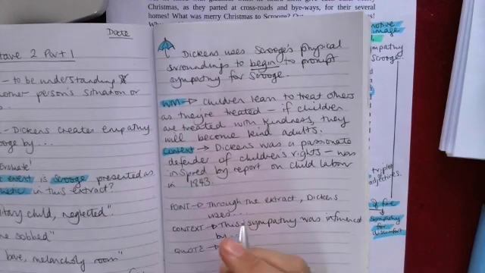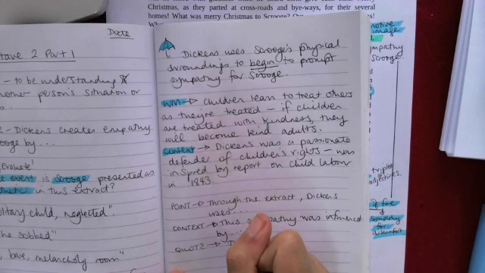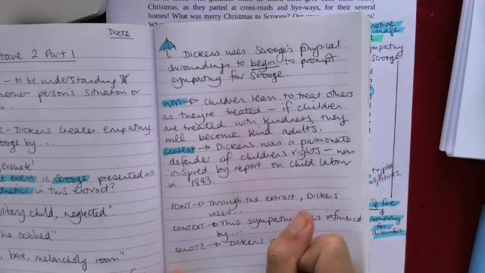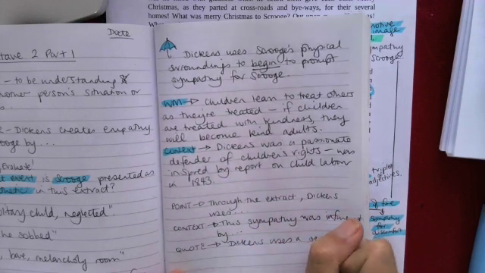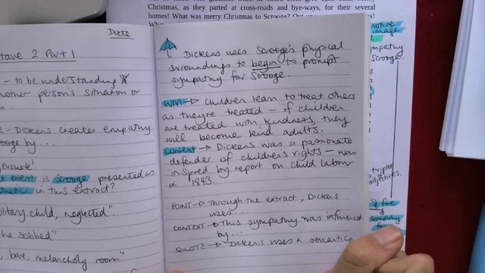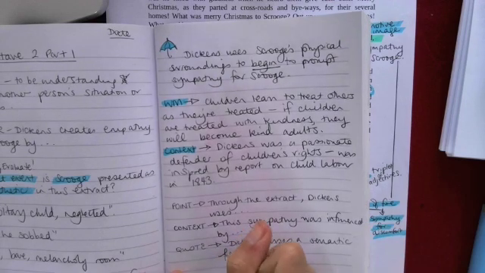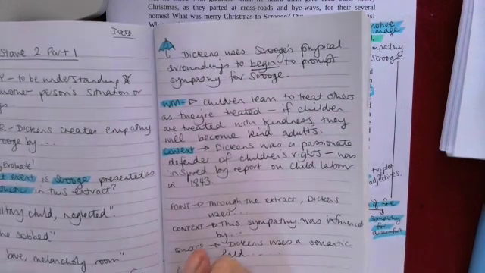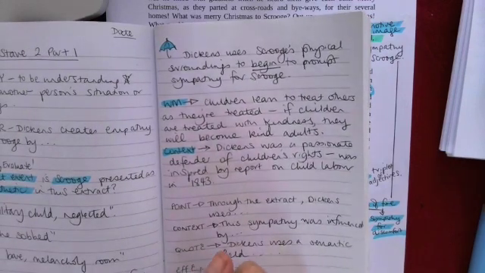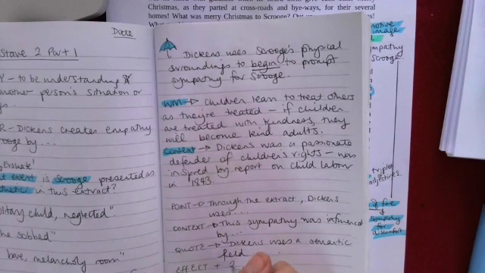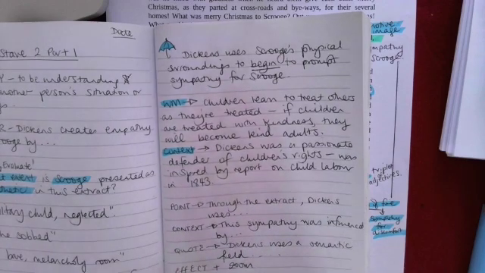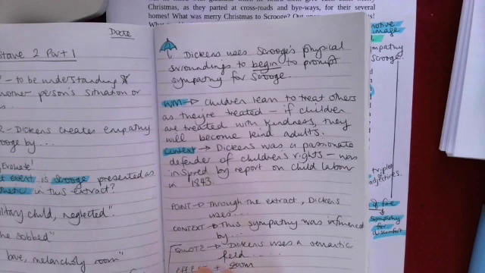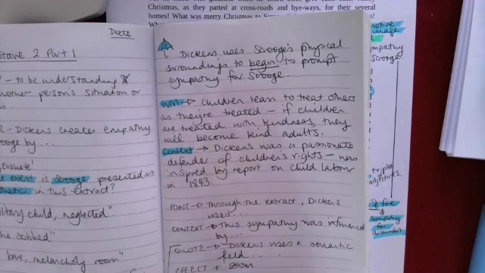So I'd begin with the semantic field. So Dickens uses the semantic field of neglect when he writes, and then give me 3 or 4 quotes. Okay, you then need to talk about the effect, what does the semantic field do, and then zoom in on a word. And then you want to repeat these 2 steps.